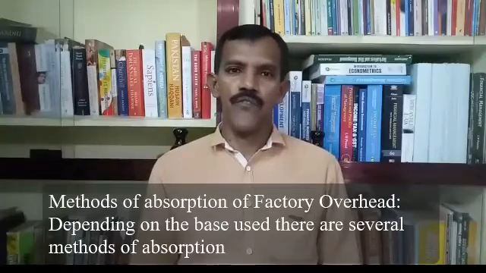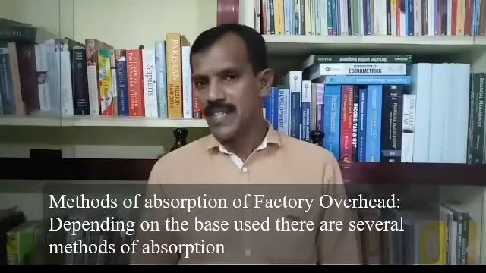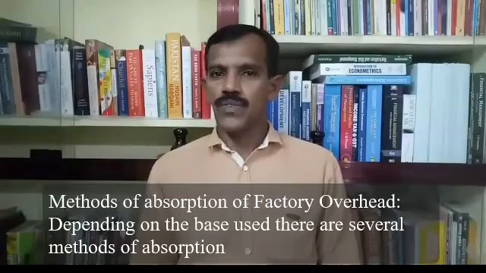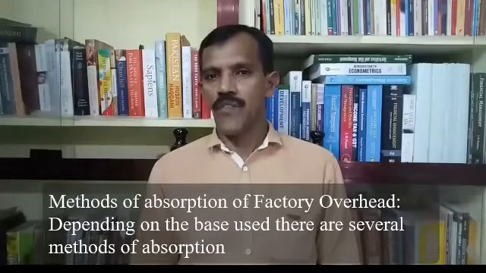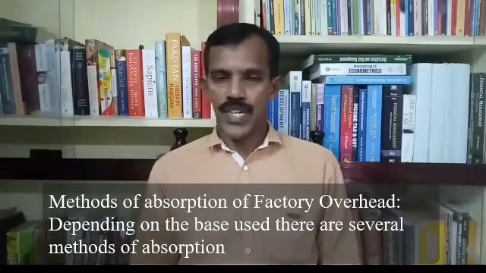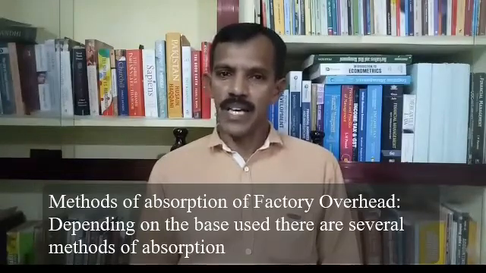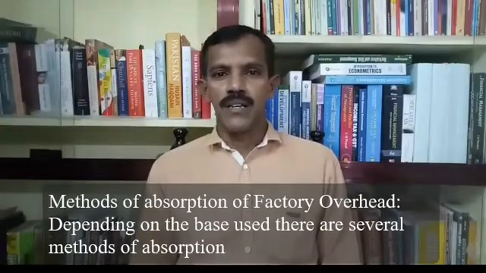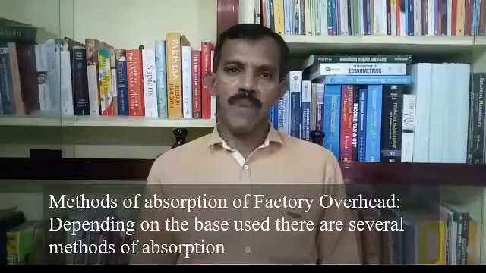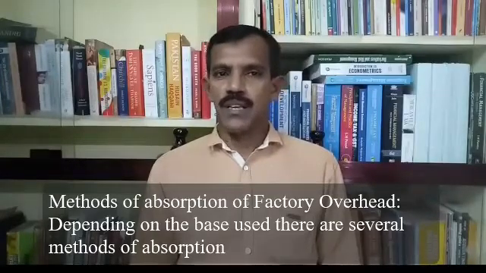Then we discuss methods of absorption of factory overhead. Here we are discussing only absorption of factory overhead. We have many other types of overheads: selling and distribution overhead, administration overhead, etc. Here we discuss methods of absorption of factory overheads. Depending on the base used, there are several methods of absorption.